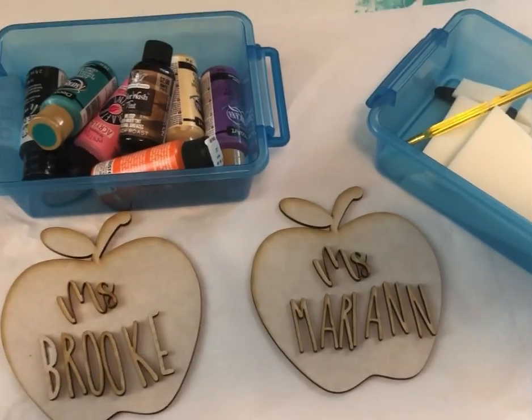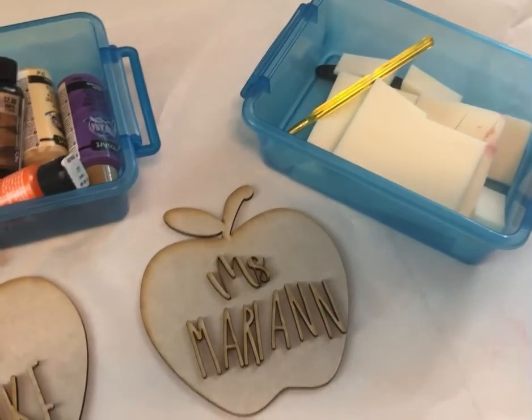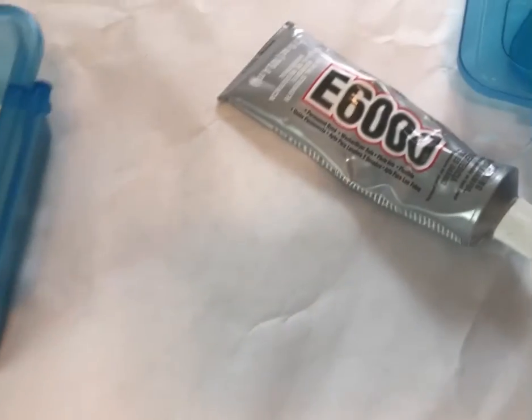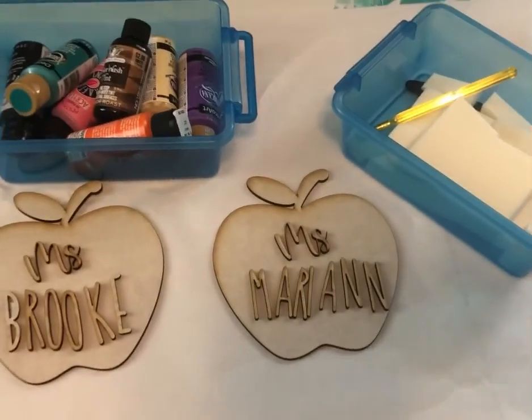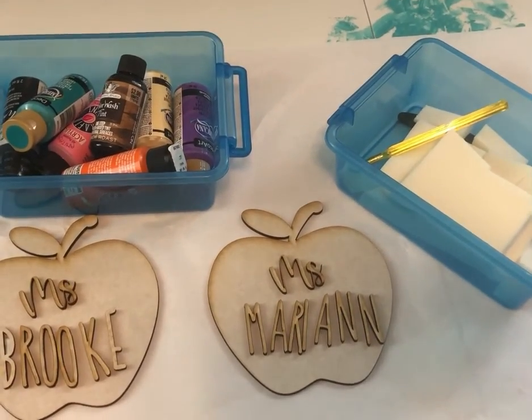Okay, they are all cut out. Here's our paints and our little sponges. We're going to use this E6000 glue to glue the pieces on when we're finished. And we'll get started.